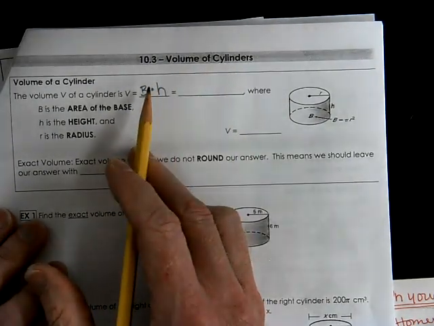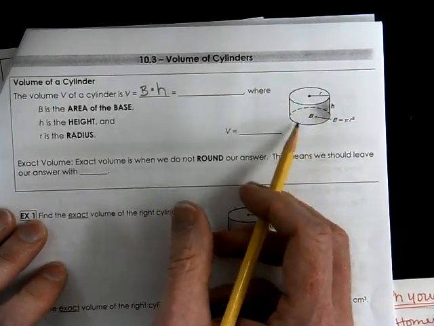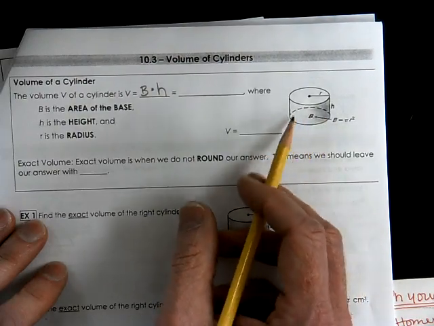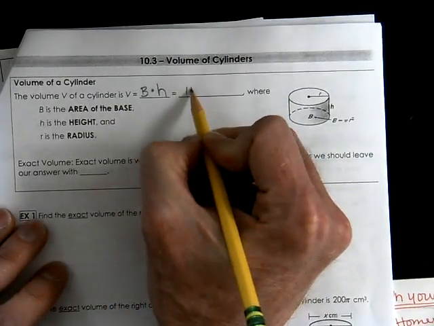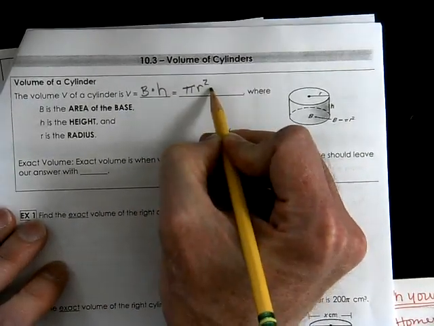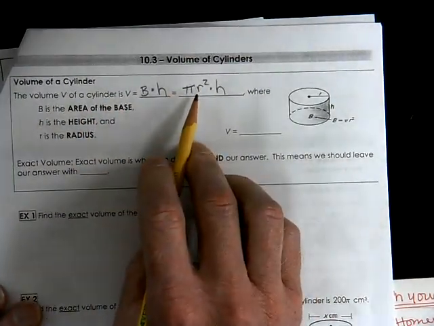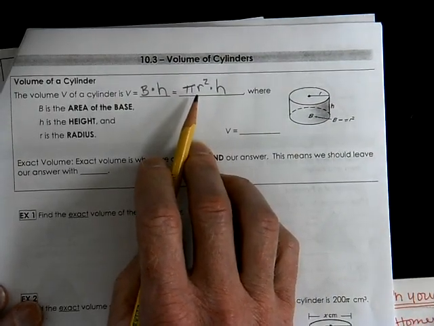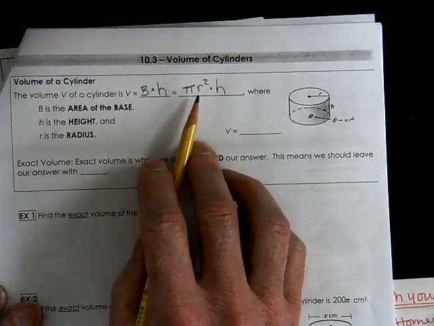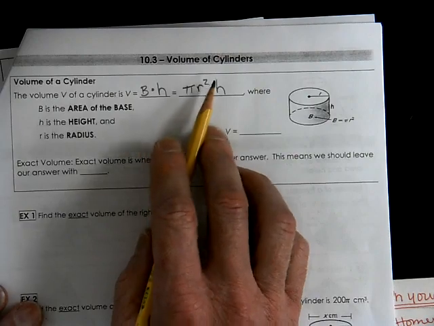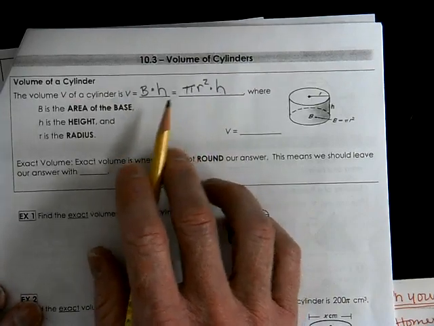Now, when we talk about a cylinder, the base is a different shape. What shape do we have for every cylinder's base? Circle. So the area of our circle is pi r squared times the height. That gives us the volume. It's always the same formula. Where a rectangular prism is going to have a different base, and a triangular prism is going to have a different base. So that gets a little trickier, but for a cylinder, we always get pi r squared times h.